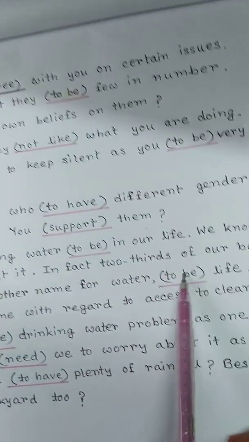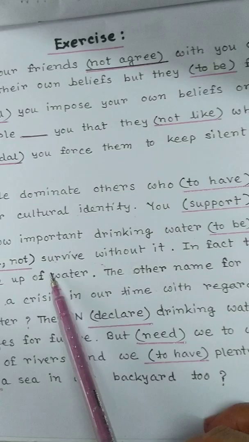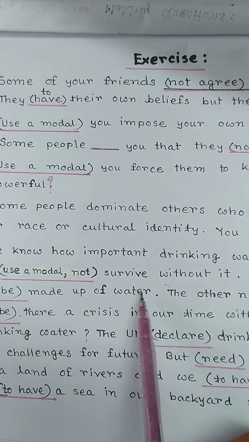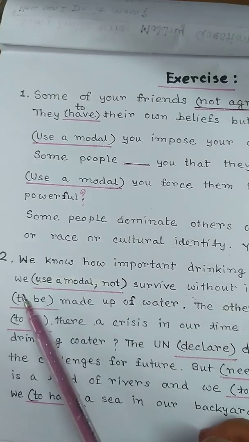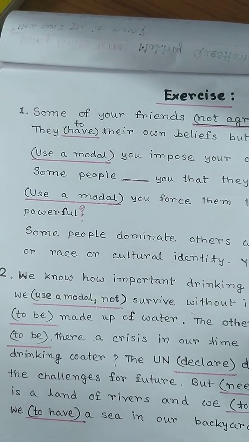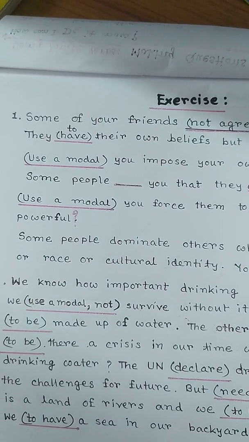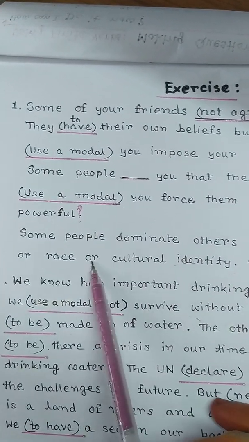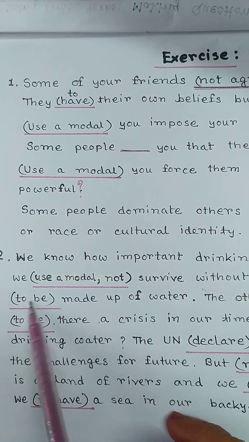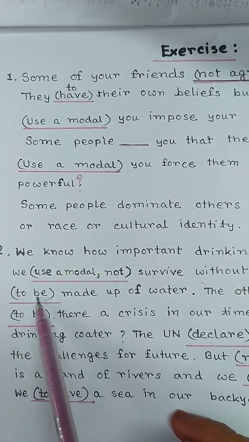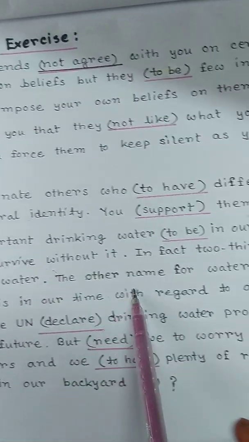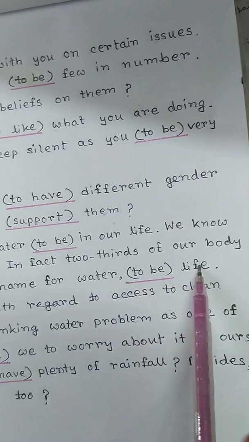In fact, 2/3 of our body is made up of water. Look, 2/3 of our body actually comes from only a single body, which indicates the singular form. So instead of the verb to be, we have to use only "is." 2/3 of our body is made up of water. The other name for water is life.